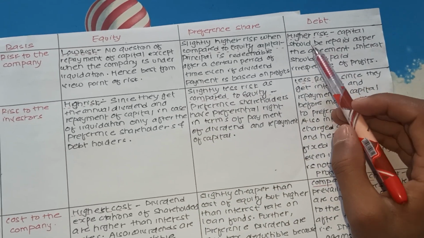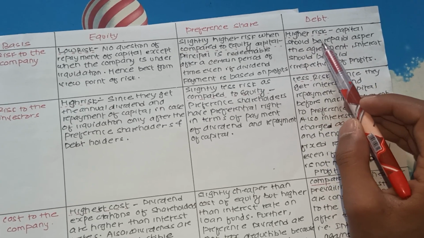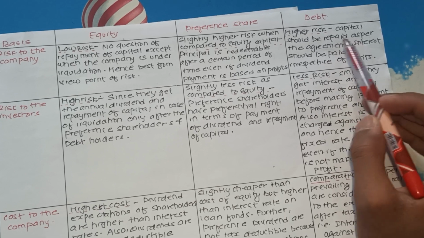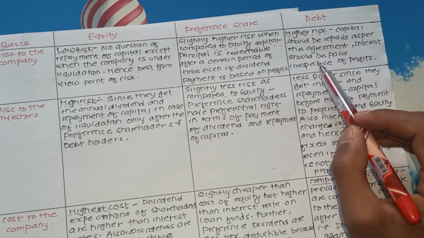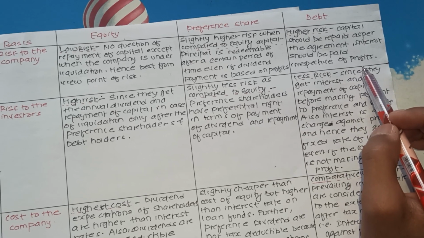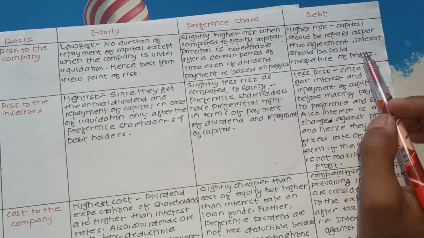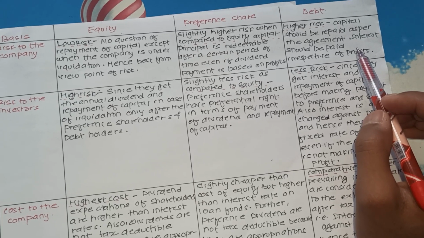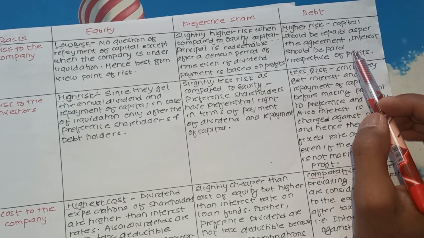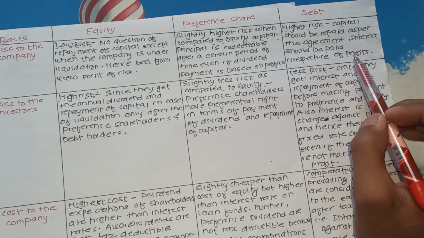Now debt, it's higher risks. Capital should be repaid as per the agreement. Interest should be paid irrespective of profit. That means for the debt holder, interest and principal should be repaid after a certain period of time in the redeemable period, irrespective of profit.